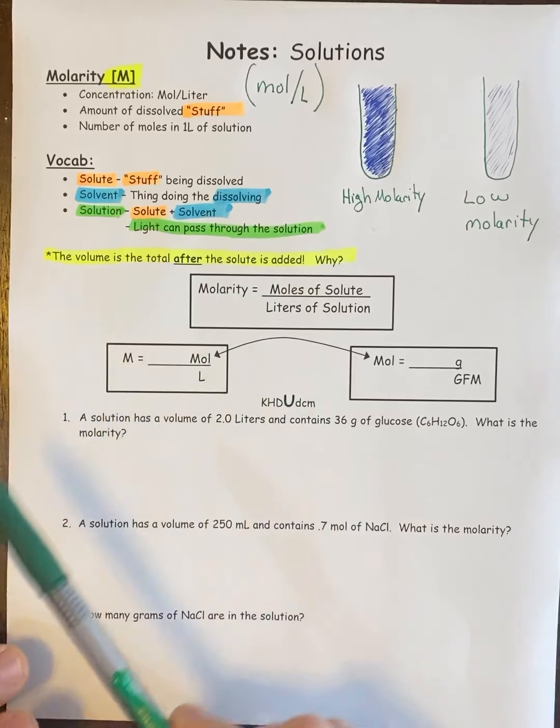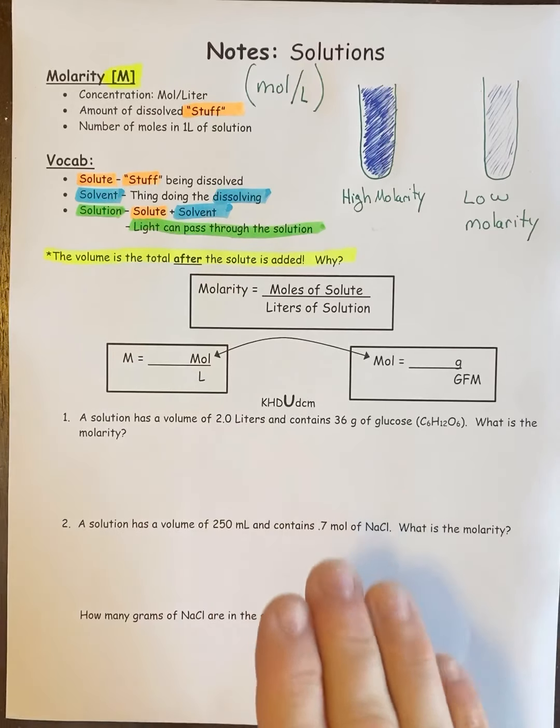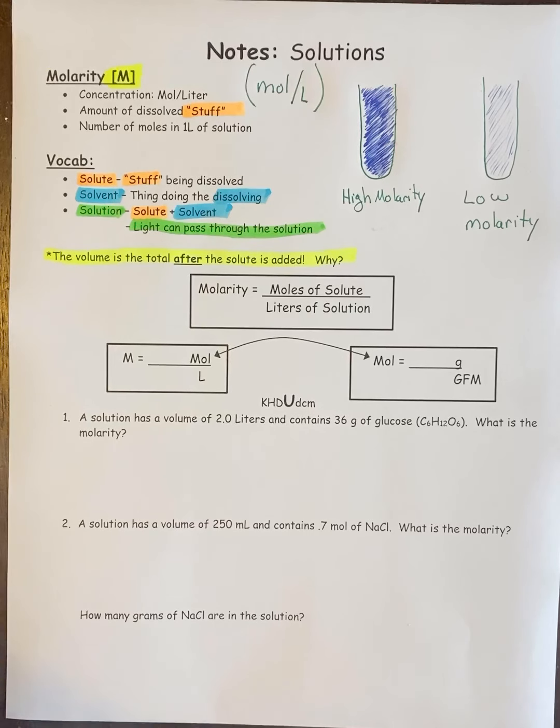Last thing we need to mention is the total volume is going to be the total volume after you add the solute, not before. And the reason is simple. If I were to take a coffee cup and fill it with coffee to the very, very tippy top of the coffee mug so that there's no more room for anything to fit into that coffee mug, and then I add my scoop of sugar, well, then it's going to overflow and I'm going to have wasted some solution, right?